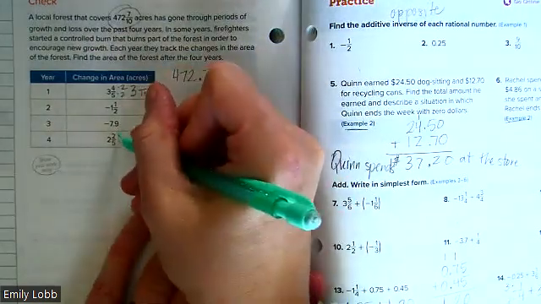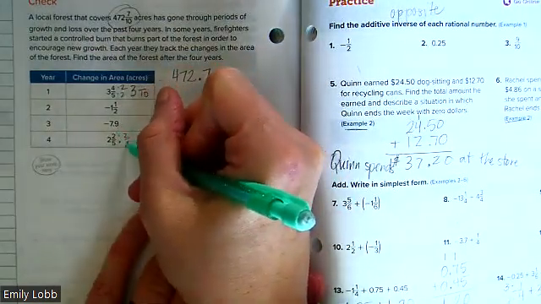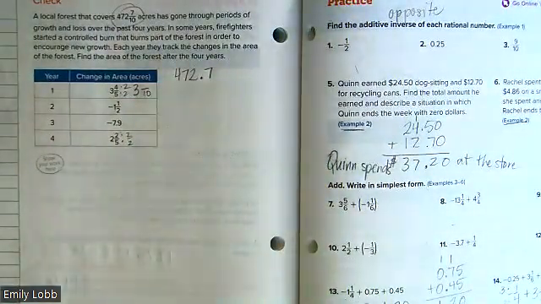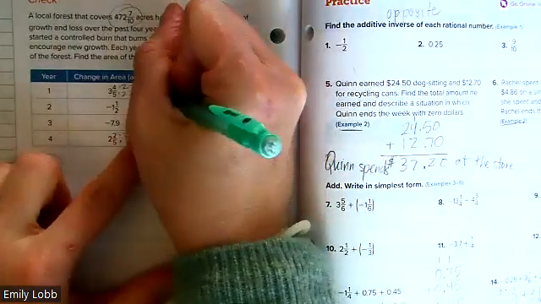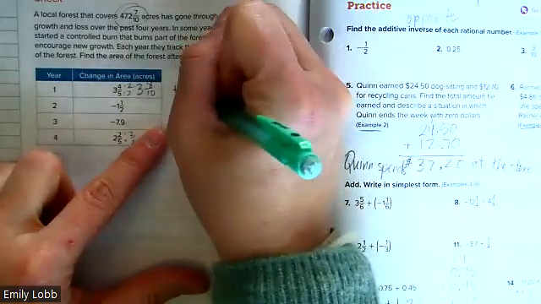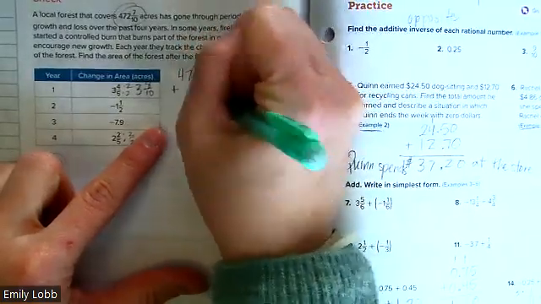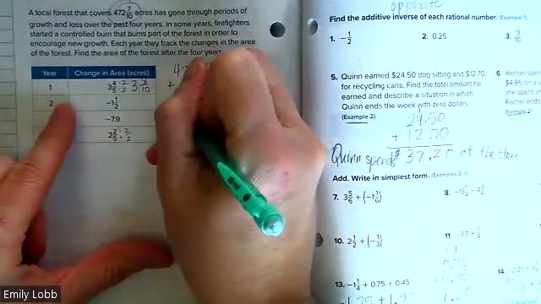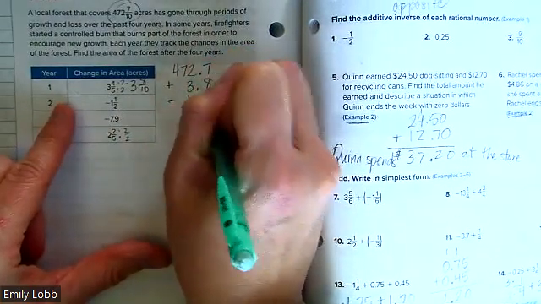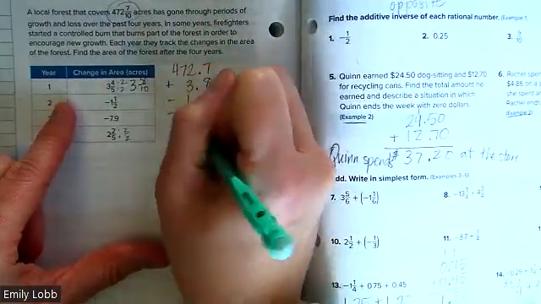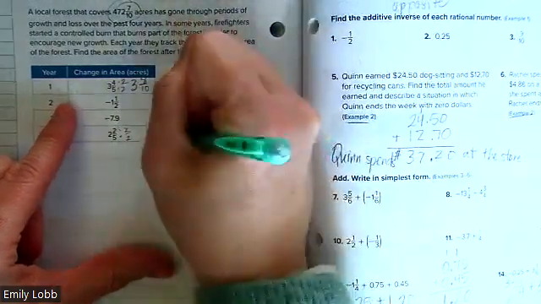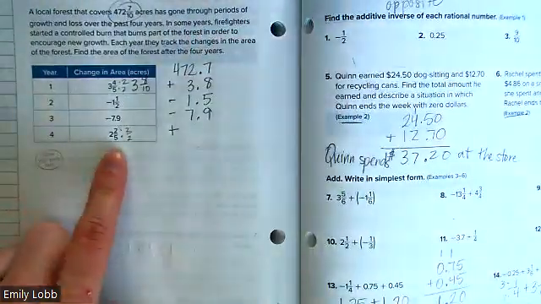We'll do the same thing for this as we did for the first one to get it out of tenths and rewrite it as a decimal. So 4 times 2 is 8. So this would be plus 3 and 8/10, plus a -1 and 5/10, plus a -7 and 9/10, plus 2 and what?